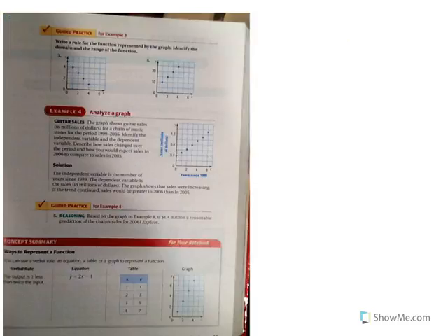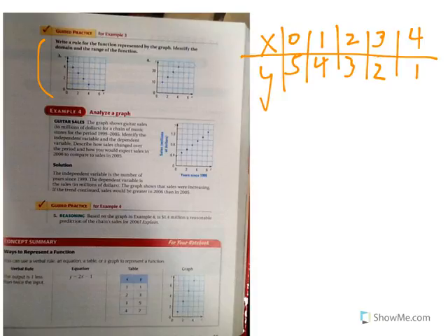So next, last part here, this is probably the most complicated thing in terms of this, so this is really important to pay attention to. It says here, in terms of guided practice, write a rule for the function represented by the graph, and identify the domain and the range of the function. So I just took the data and read it and changed it into a chart from there.